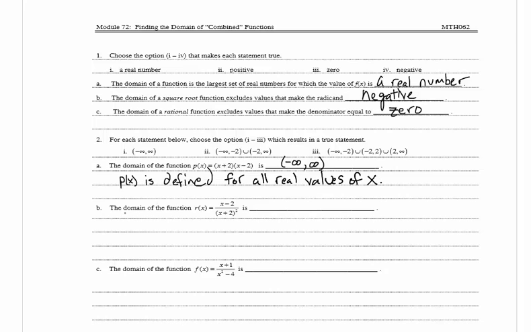In B, the domain of the function r of x is equal to x minus 2 divided by x plus 2 squared is every value except for negative 2. So number 2, negative infinity to negative 2 union negative 2 to infinity.